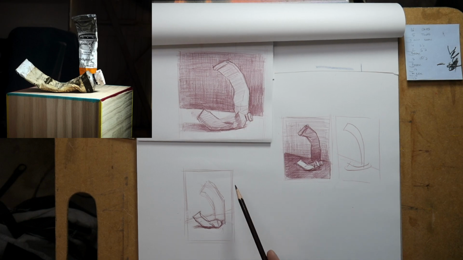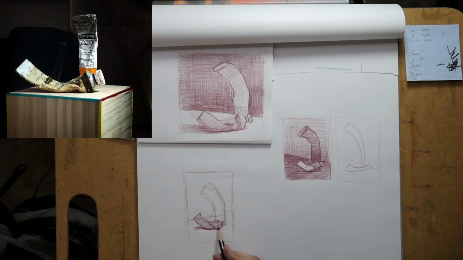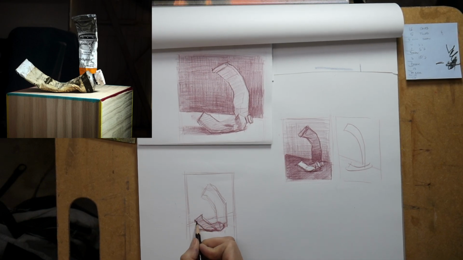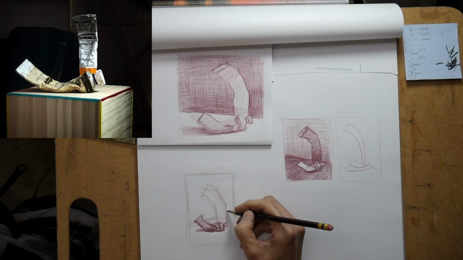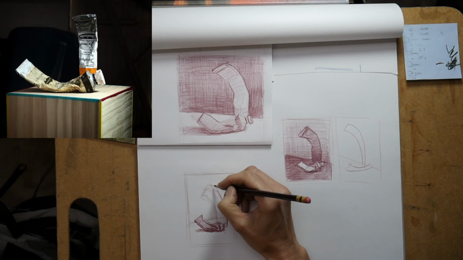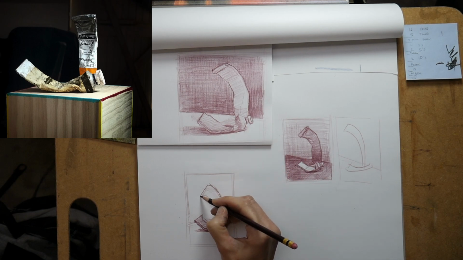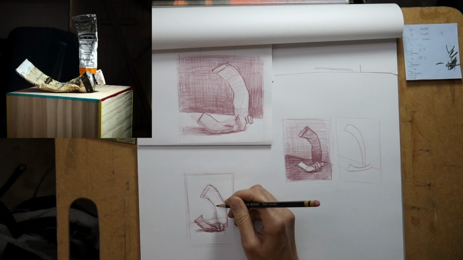Now I'm laying in that Baroque diagonal, that upward one, and I'm flipping the value. Now my laying down tube is going to be dark against a lighter surface. And then the standing one is going to be light against dark.